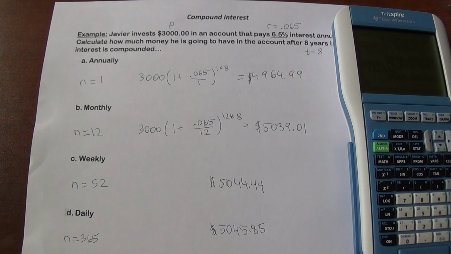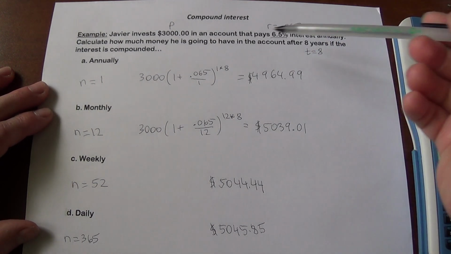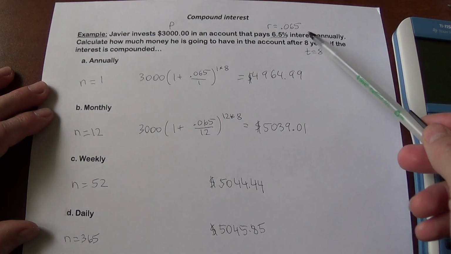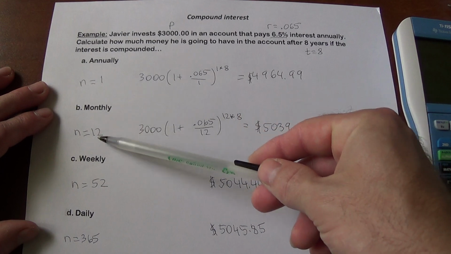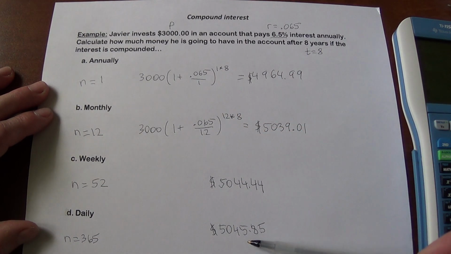So what I want to point out to you as our last thing, as the number of compounding periods increases, so as you add interest more frequently, the amount that you're going to end up with is going to be larger because everything else is the same. It's still $3,000, still the same interest rate, still the same length of time. But because we do it more and more frequently, we are going to end up with more money in the end.